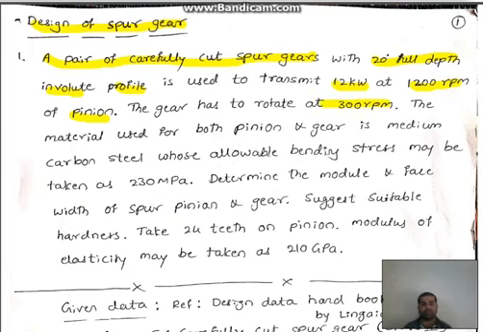The material used for both pinion and gear is medium carbon steel, whose allowable bending stress may be taken as 230 MPa. Determine moduli and face width of spur pinion and gear. Suggest suitable hardness. Take 24 teeth on pinion. Modulus of elasticity may be taken as 210 GPa.